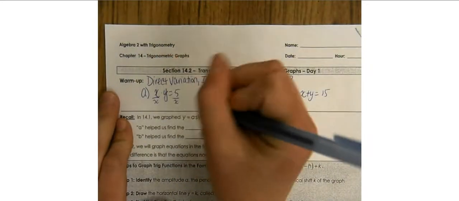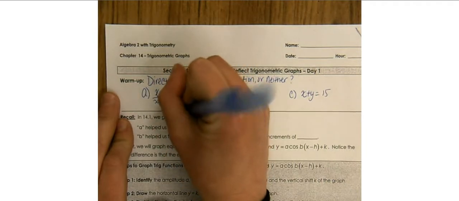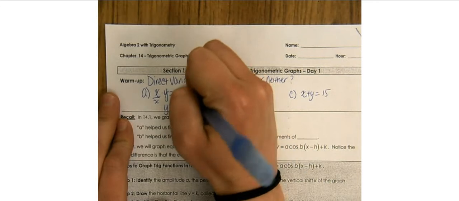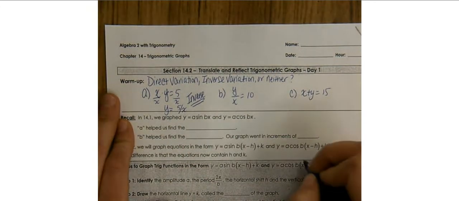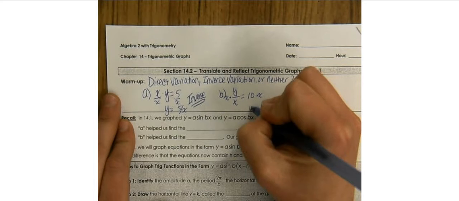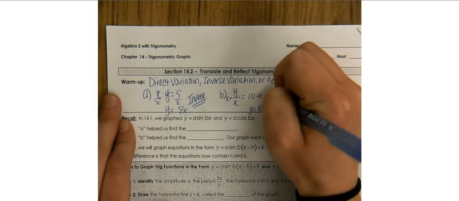All right, so for letter A, hopefully you were able to divide both sides by x to get y alone. And when you do that, you end up with y is equal to 5 over x. And since x is in the denominator position, this represents an inverse variation, because we're dividing by x. For the second one, I'm going to multiply both sides by x. And when you do that, you end up with y is equal to 10 times x. And since x is being multiplied, this is considered a direct variation.